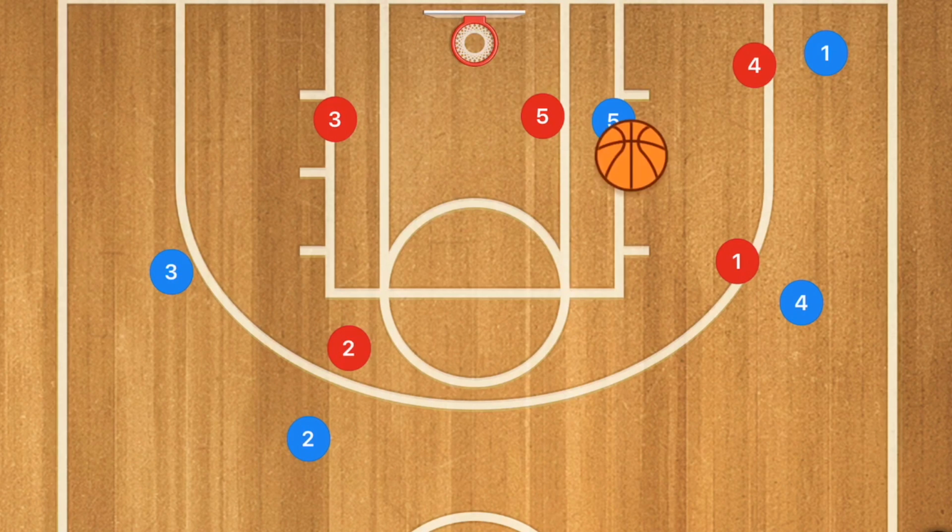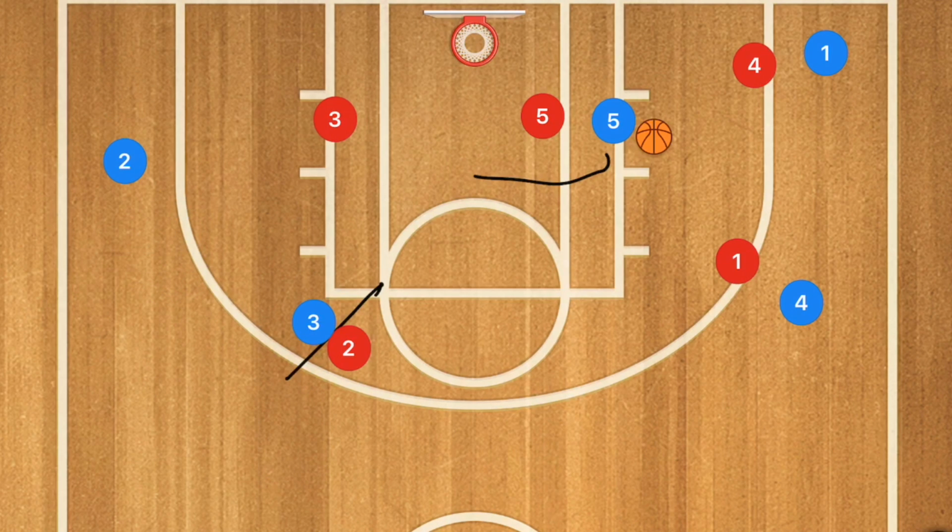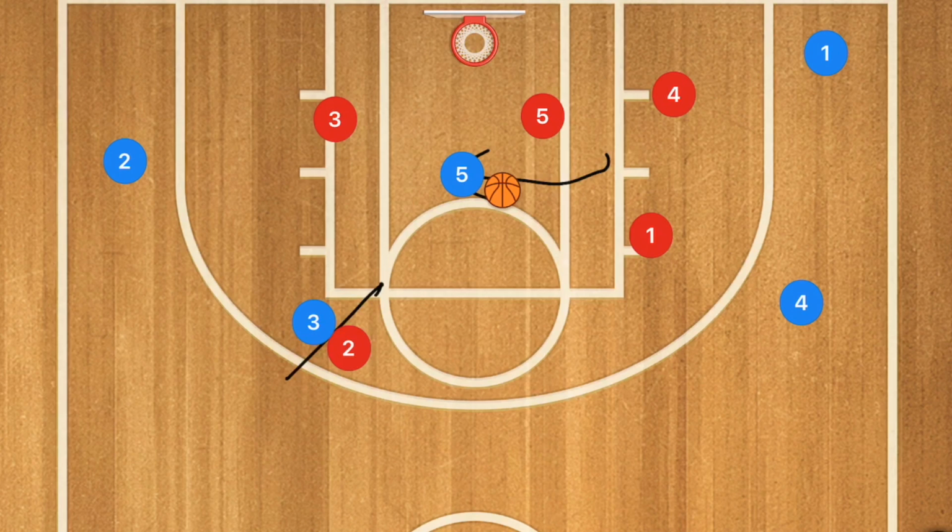This can also open up opportunities where player 3 could set a screen for player 2. Player 2 could use that screen, player 5 could attack the middle of the key, which could collapse player 3, in which case we could have a kick out pass to player 2.